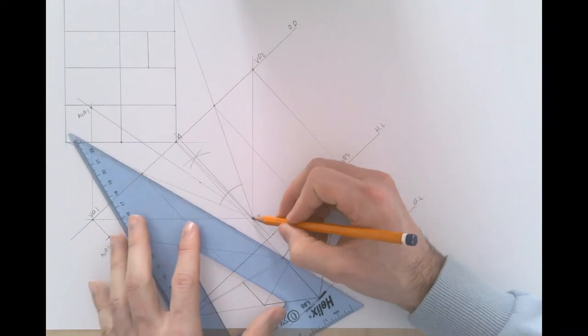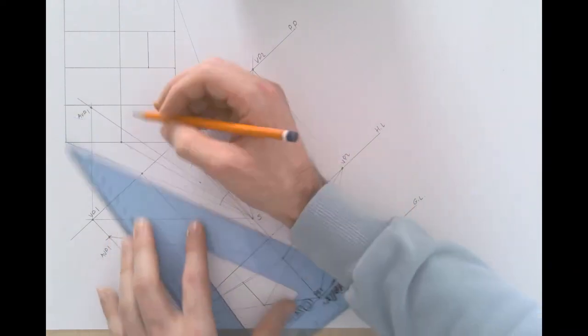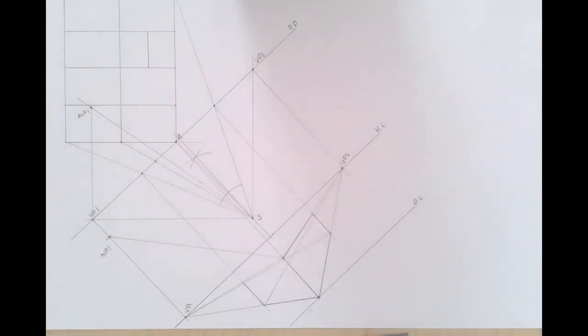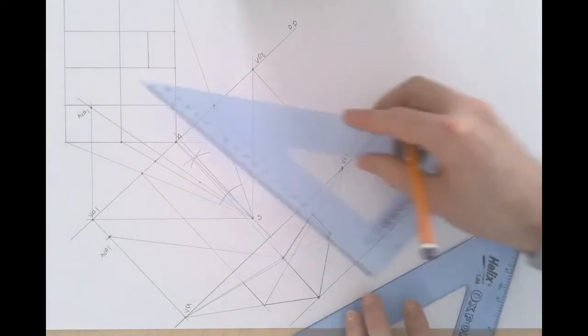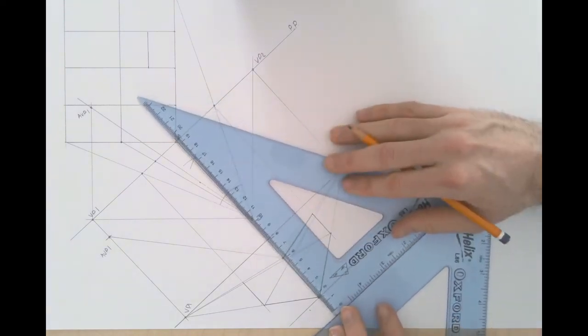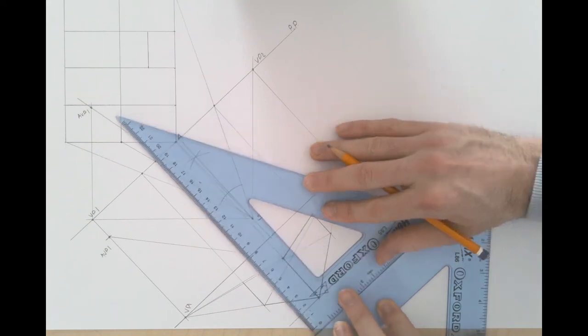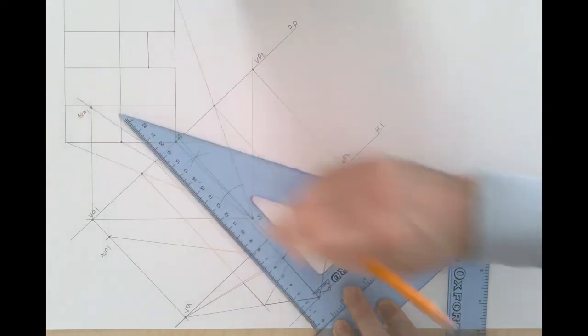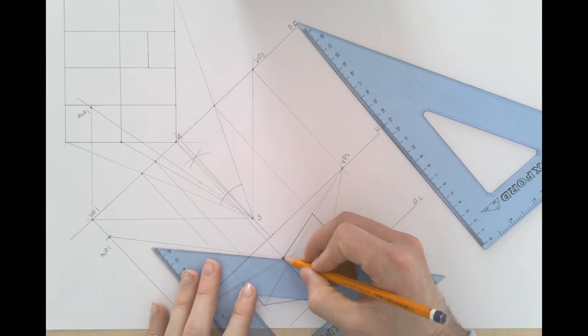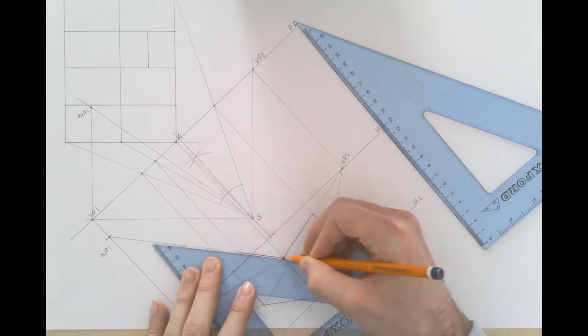So I can bring that point back down to S, crosses the picture plane at that point, so I can drop that straight down to my perspective then. So that gets me one side of the sloping surface of the roof.